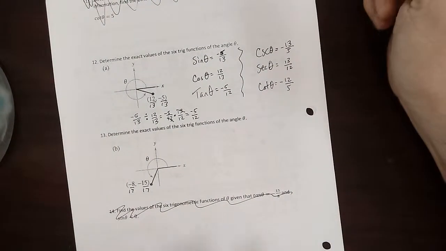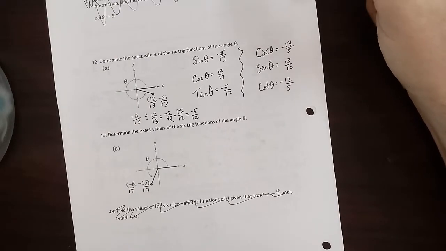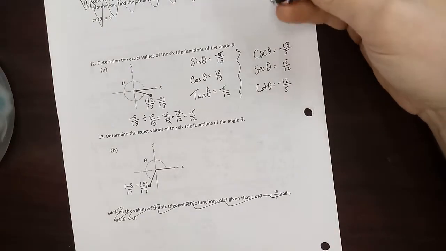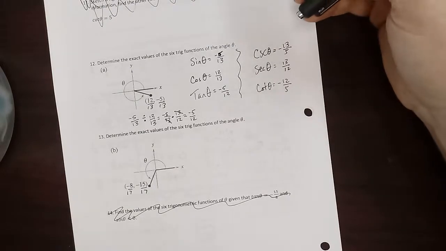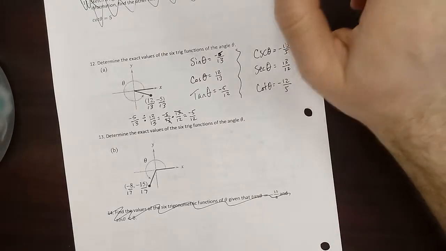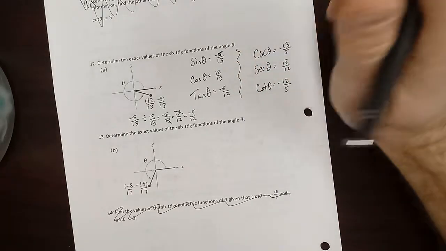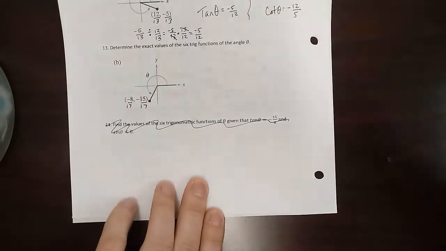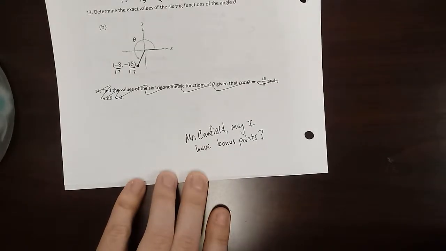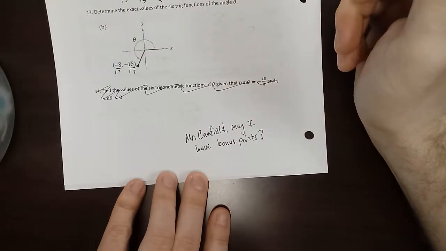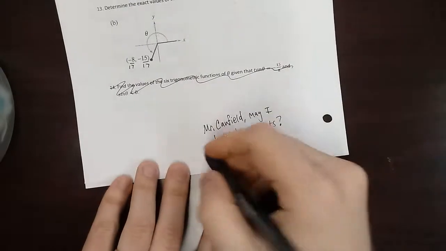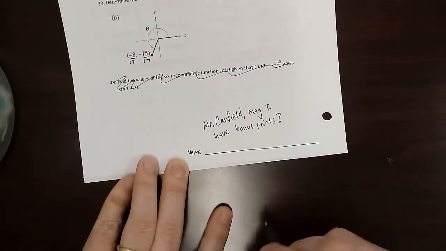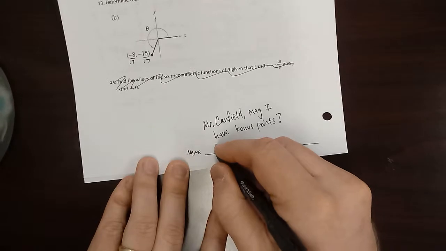If you're watching this video and this has been helpful for you, you're going to write a secret code on the top of your test. And if I find out that you're sharing it with people, like just saying, "Oh, you gotta write this code at the top of the test," well, then nobody gets it. So it's a secret. The secret code that you're going to write at the top of the test is, Mr. Canfield, may I have bonus points? So what's going to happen is, there's going to be this spot for your name. You write your name here.